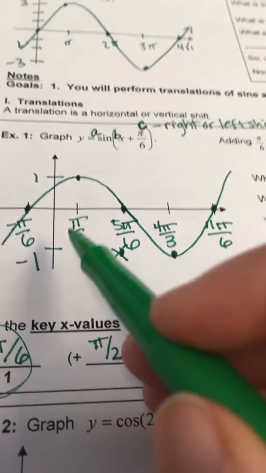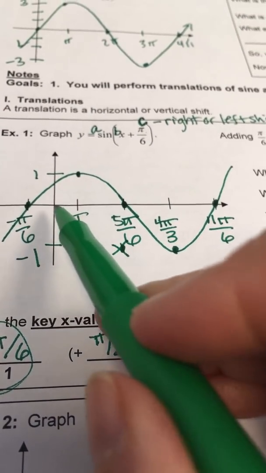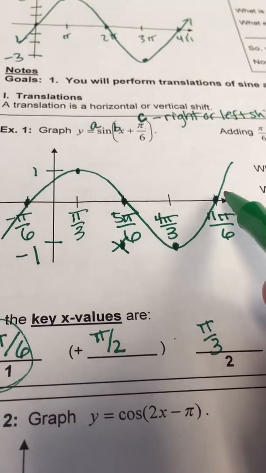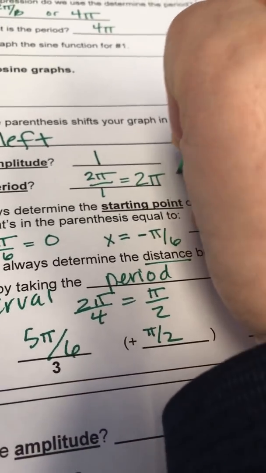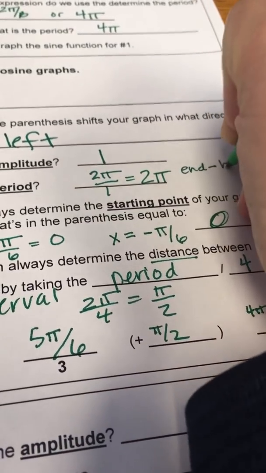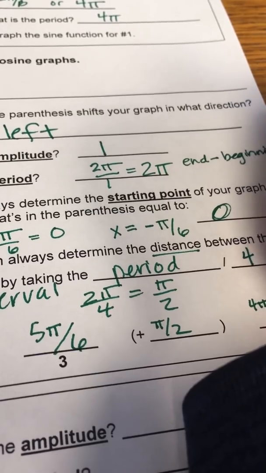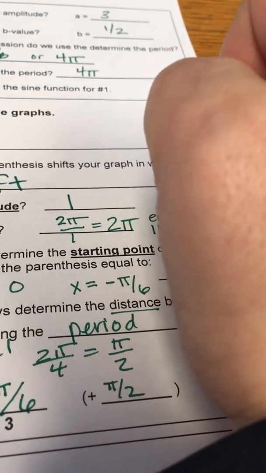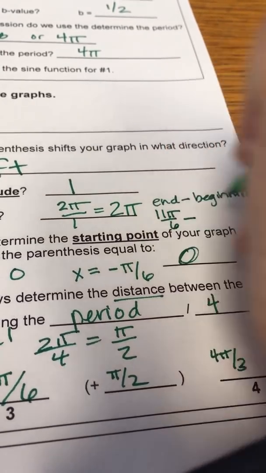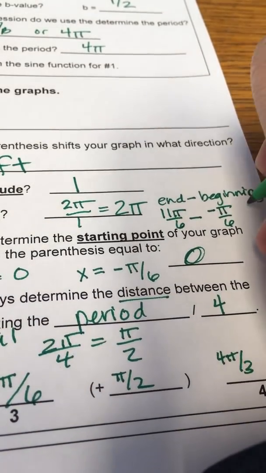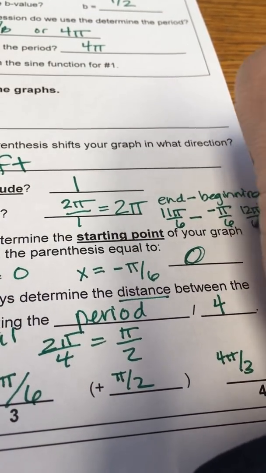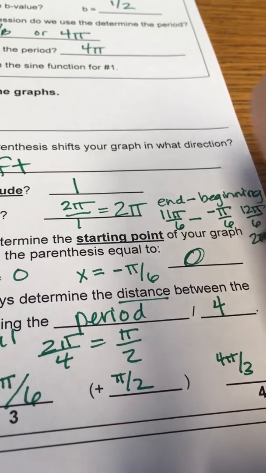Now, you can say it was really easy to determine our period because you just do from 0 out to that number. Now, our period doesn't exactly look like 2 pi, but the period is also the end minus the beginning. So you can determine if it's that far by doing the end value, 11 pi over 6, subtract the beginning value, and that gives me 12 pi over 6, which is also 2 pi. So that works out.